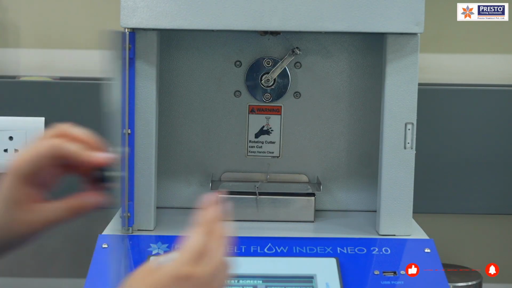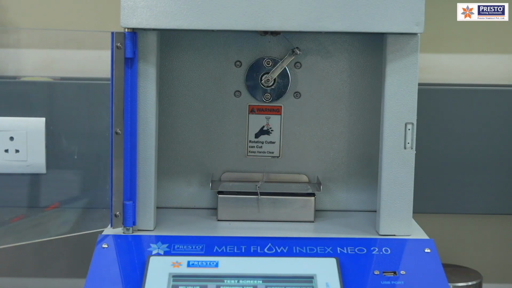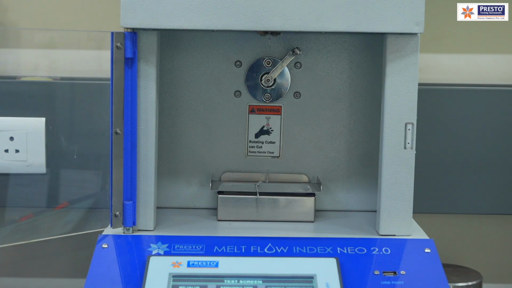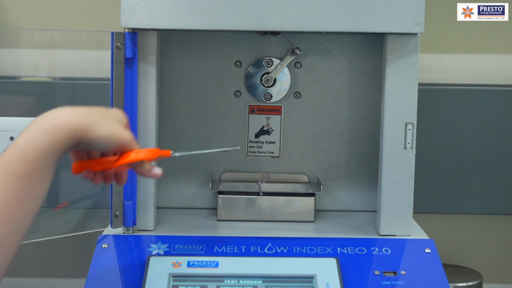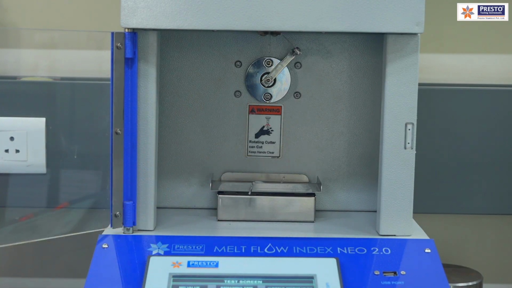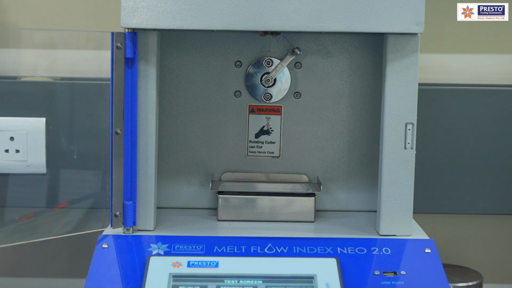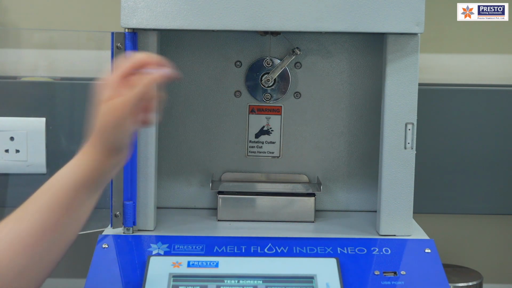This cover is provided as a safety feature for this weighing balance, because it is very sensitive. Now we need to discard the first sample, and we'll start considering the next. The first is this.